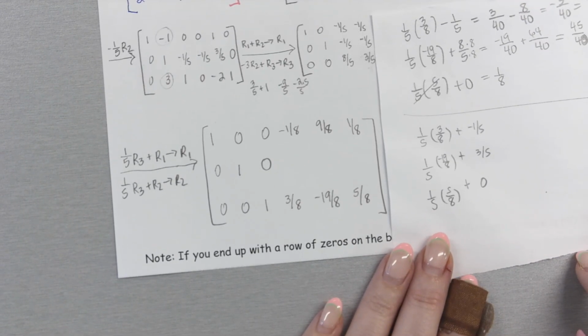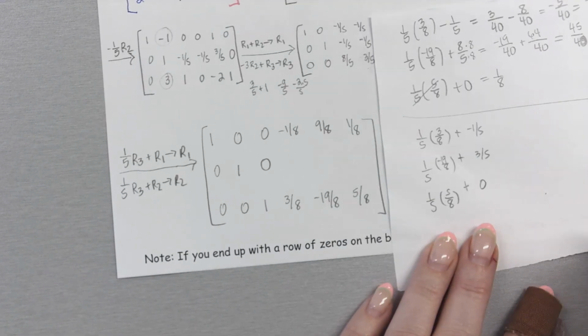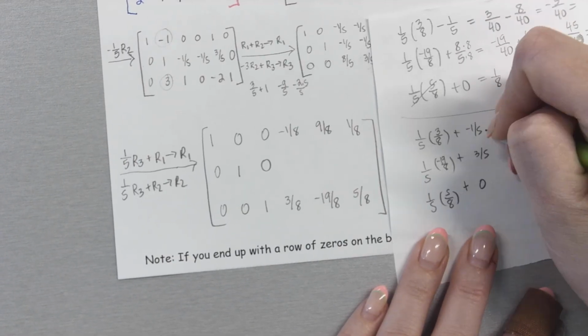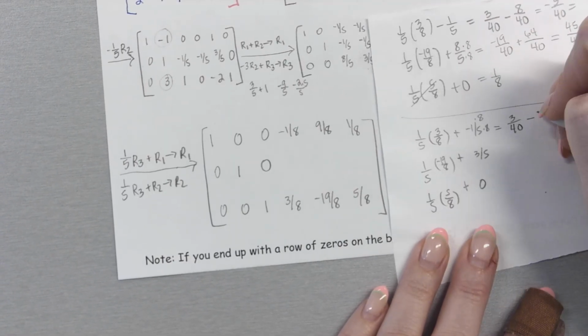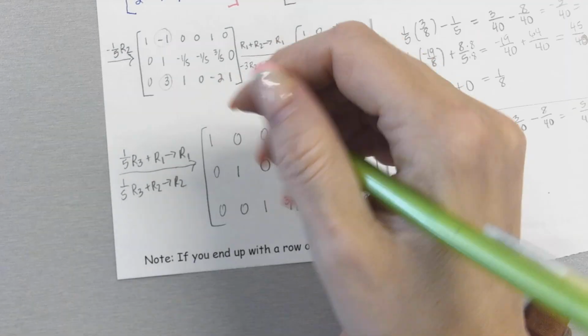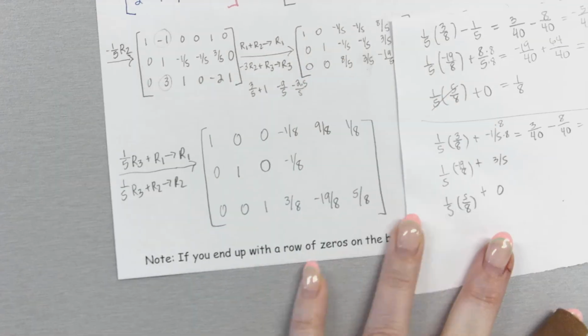And then do you think that makes it a little easier to do than to try to keep track of all that in your head? So you have 3/40 minus times 8 times 8, 8/40, negative 5/40, negative 1/8. So I'm going to put that here.